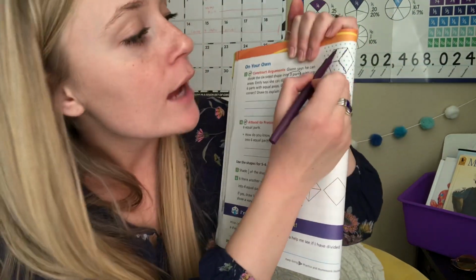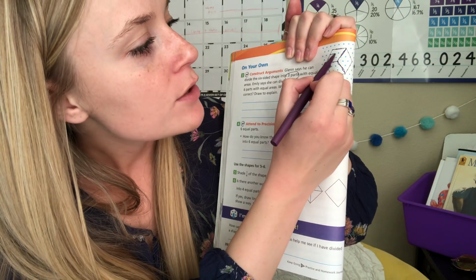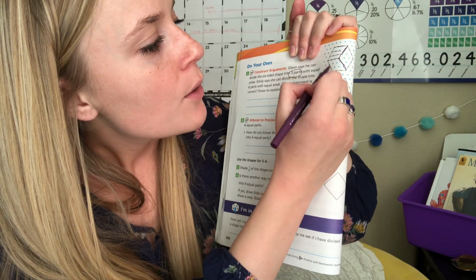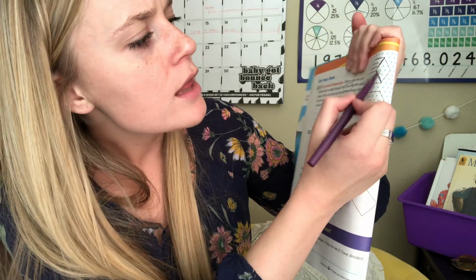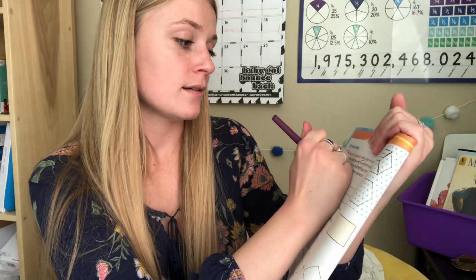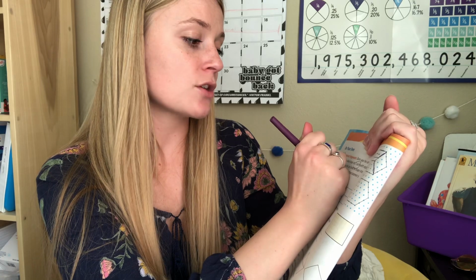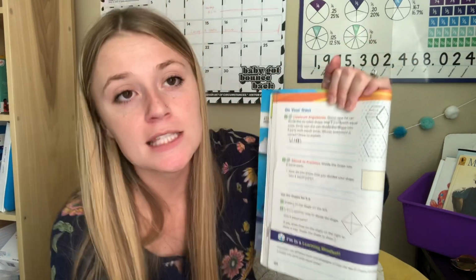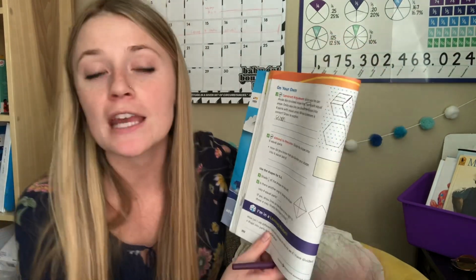Now these are 3 equal parts. If we count the dots, 1, 2, 3, 4, they're all the same area. Okay, they cover the same space. So Glenn is right. Glenn is correct. You can divide the 6-sided shape into 3 parts with equal areas. Now let's see if Emily is correct. Emily is saying that we can divide the shape into 6 parts with equal areas.